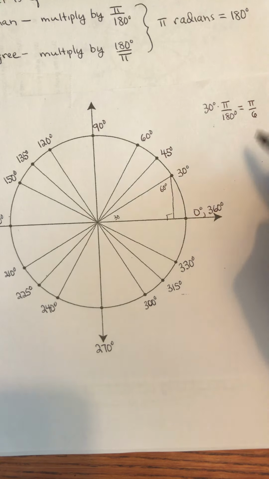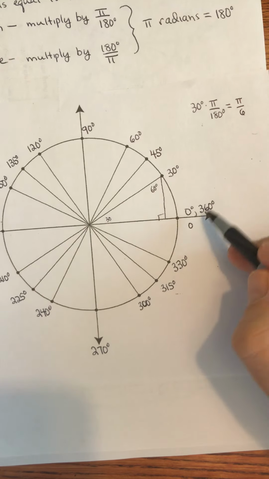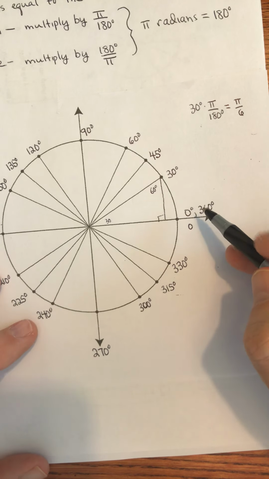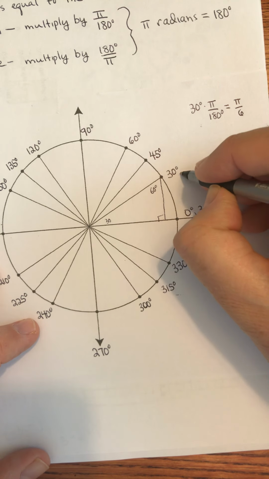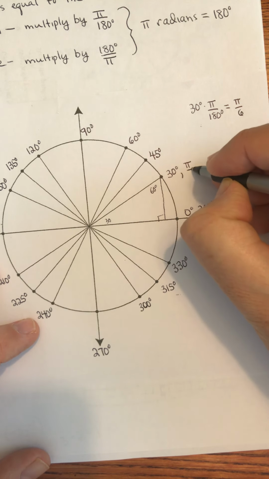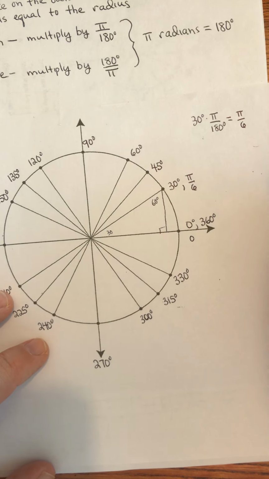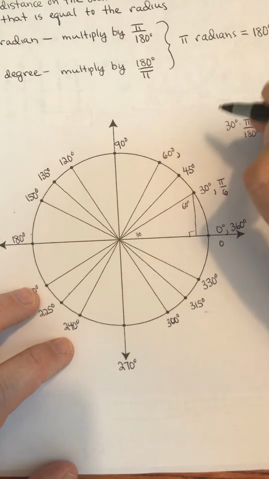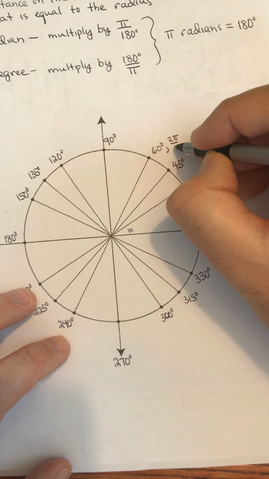0 times pi over 6 is 0. This is radian, not degree, it's radian. Pi over 6 times 1 would be pi over 6. Pi over 6 times 2, or 30 times 2, which is 60, would give me 2 pi over 6. And we'll go back and reduce that in a minute.